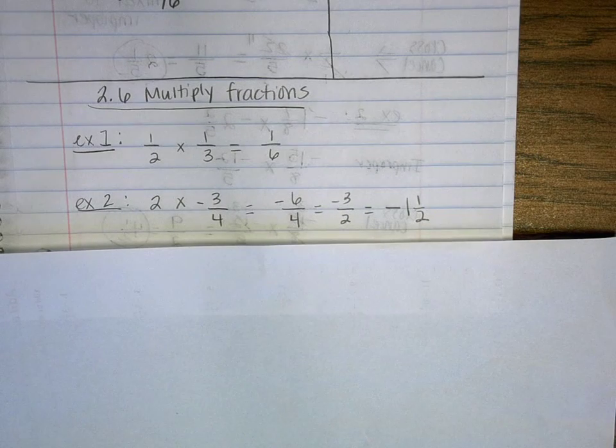So we have 2 times a negative 3/4. It doesn't really matter where you put the negative. But you would just multiply straight across. 2 times negative 3 is negative 6. There's an imaginary 1 on the bottom of 2. So that's just 4. Then divide by 2 to get negative 3 over 2. But we're not finished. We need to make it a mixed fraction. So that's negative 1 and a half.